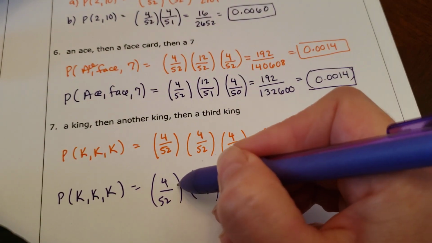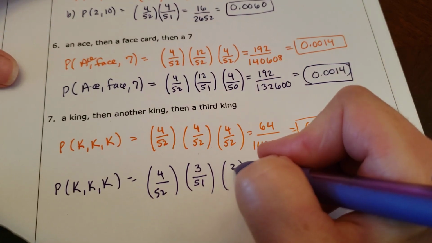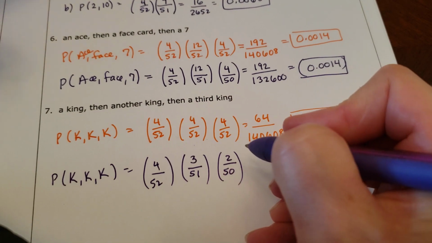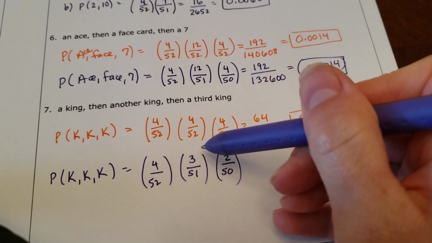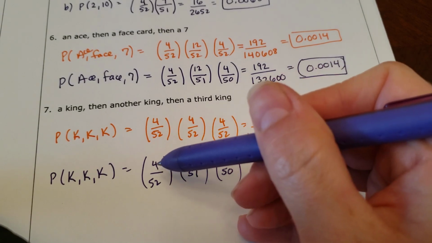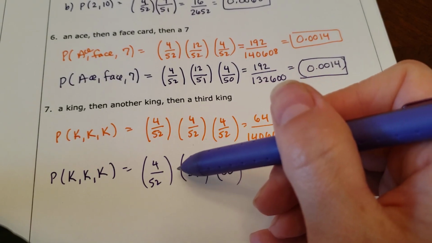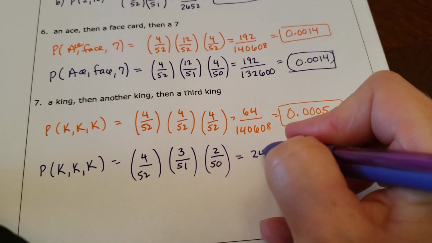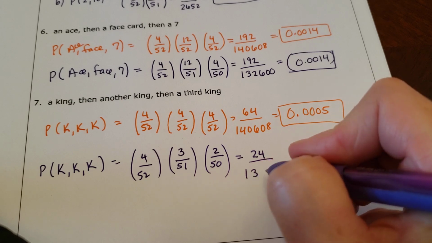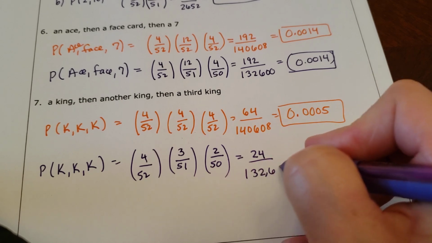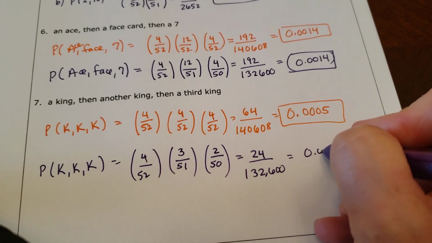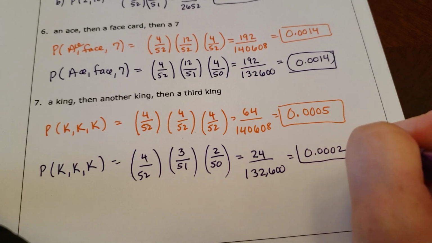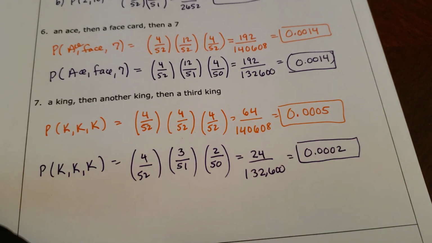And now I'm holding 2 kings in my hand, so there's only 2 kings to choose from out of 50 cards. So again, the only way for the top number to go down is if your first or second choices are the same as your third choice. And then multiplying this out, you get 24 over 132,600, which is 0.0002. So much smaller because we are taking away from the total data set.